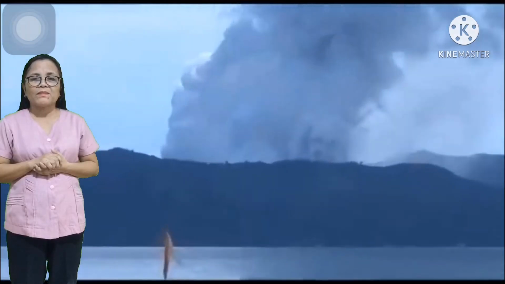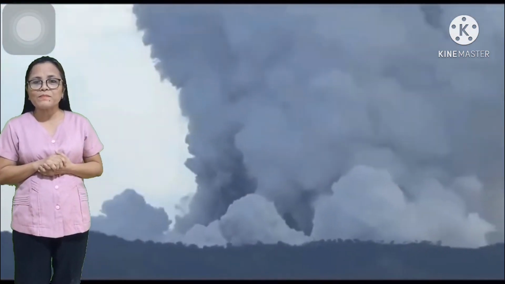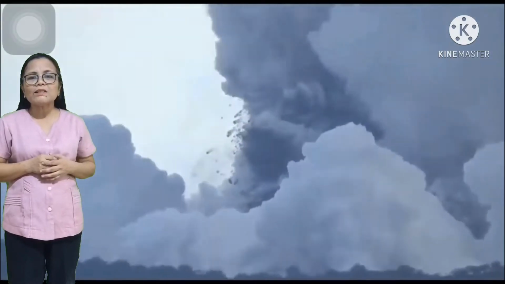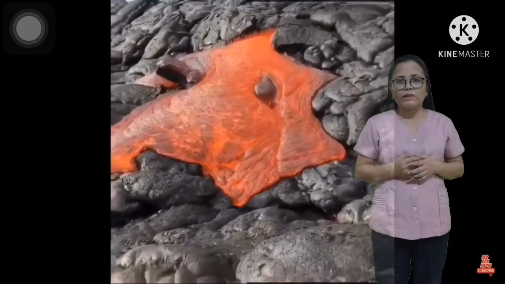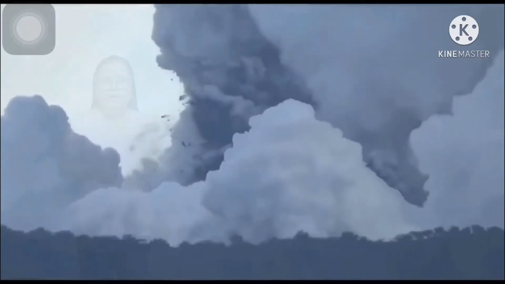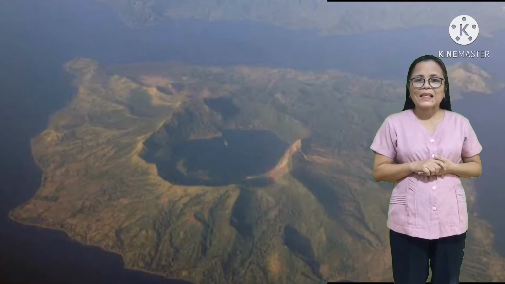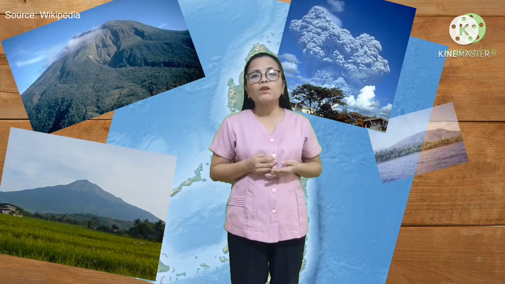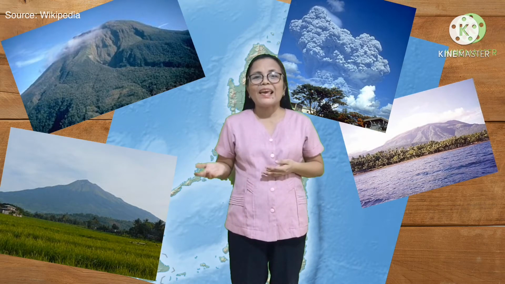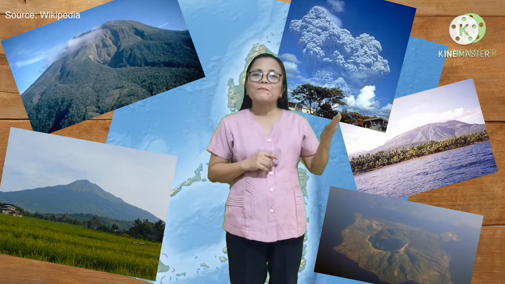What is a volcano? How is it different from other landforms? A volcano is an opening in the Earth's crust. Molten rocks, ashes, and gaseous materials are forced out through its opening. This opening of a volcano is called the crater. In the Philippines, there are many volcanoes. Some of them are Mount Tulusan in Sorsogon, Mount Pinatubo in Zambales, Mount Kanlaon in Negros Oriental, Hibok-Hibok volcano in Camiguin, and of course, Taal volcano in Batangas.